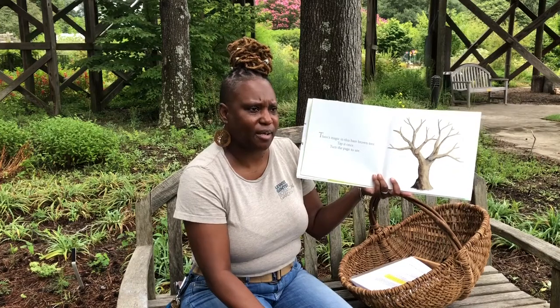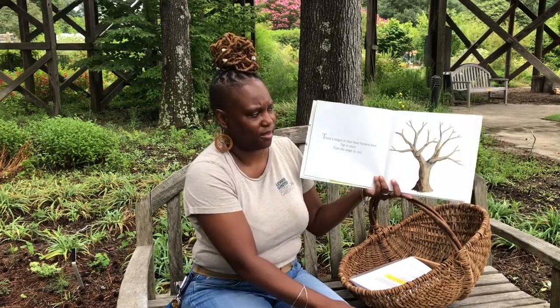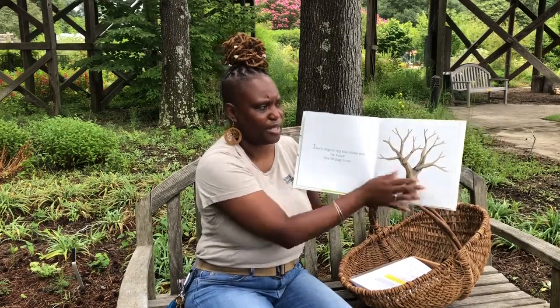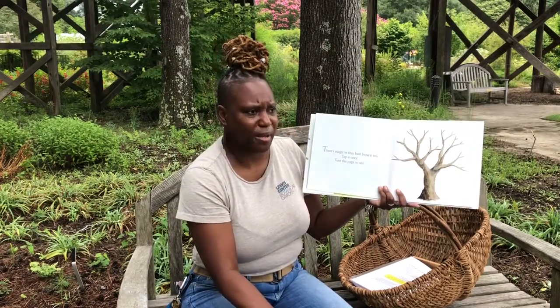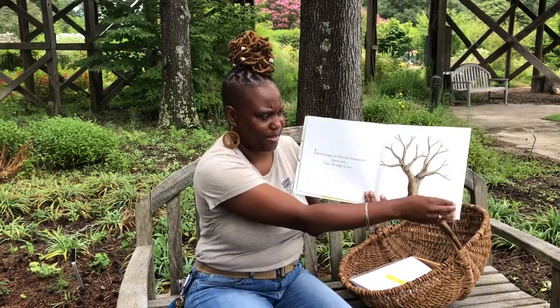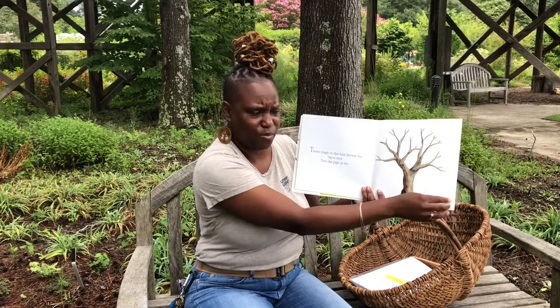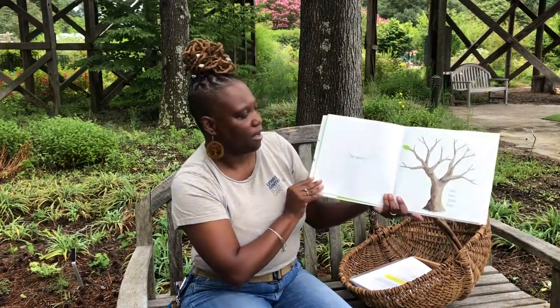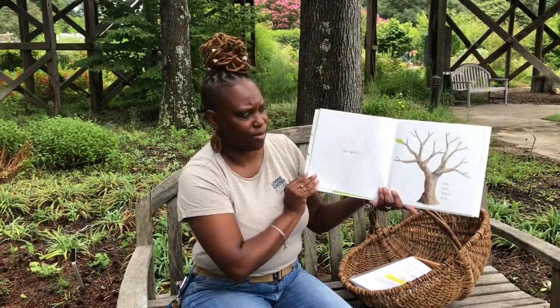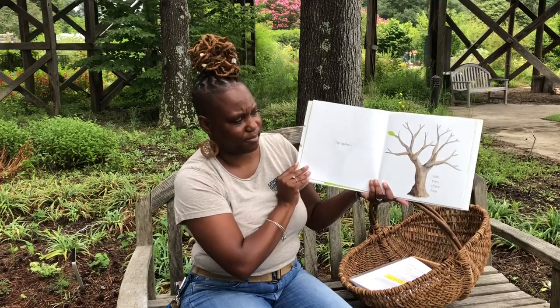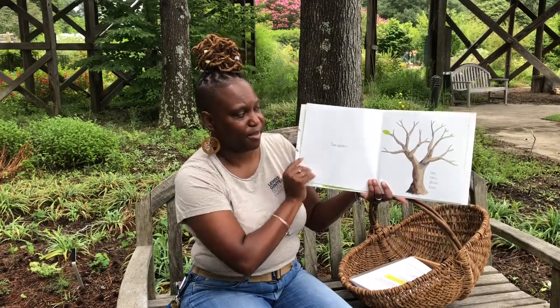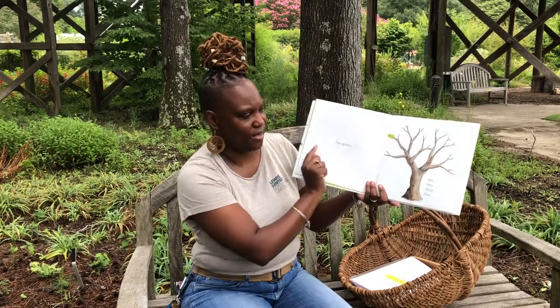What do you think's going to happen to this tree? It's bare right now, so what season do you think it's in? Remember, we talked about that on the cover. All the leaves fall off, and the tree is bare in the, what? Winter time. So let's see what happens. I already tapped it once. What happened? What's different about the tree? One leaf, right? Just one leaf.